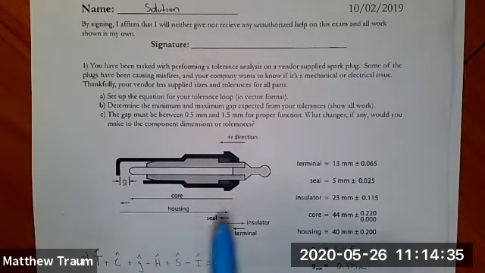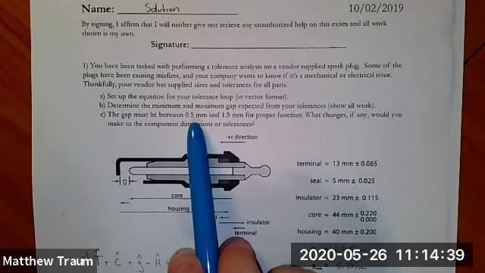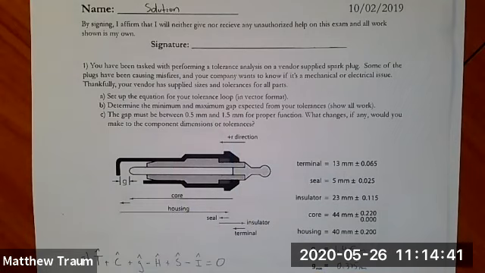And for it to do that, the gap has to be between 0.5 and 1.5 millimeters. And so that's the critical function that we're attempting to preserve, the length of the spark plug gap.